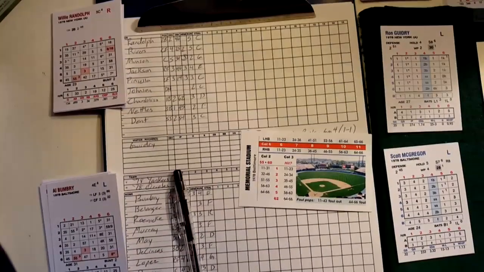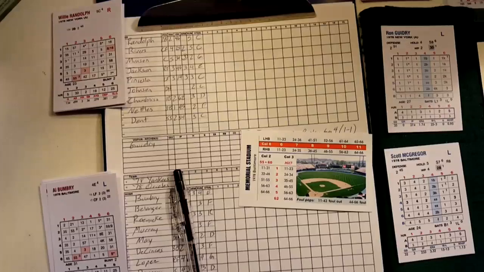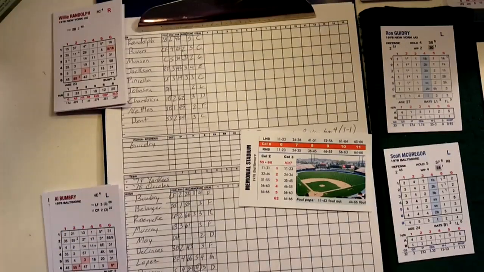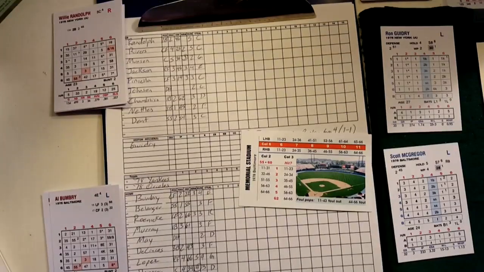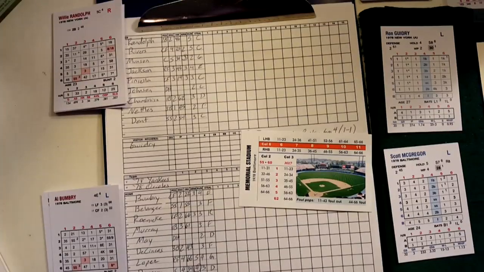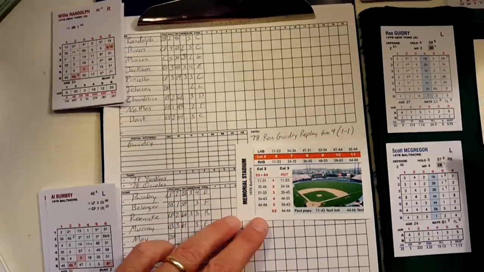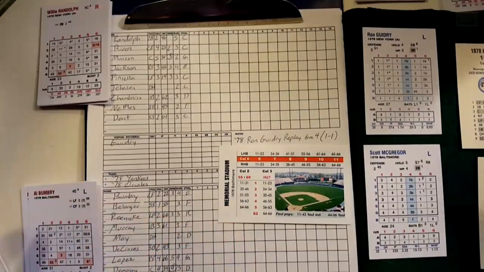It's time for a Ron Guidry replay. Start number 4. This time it's a repeat of start 3, but this time at Baltimore. Start 3 was versus Baltimore in New York. Today it's at Baltimore. Scott McGregor on the mound for the Orioles.